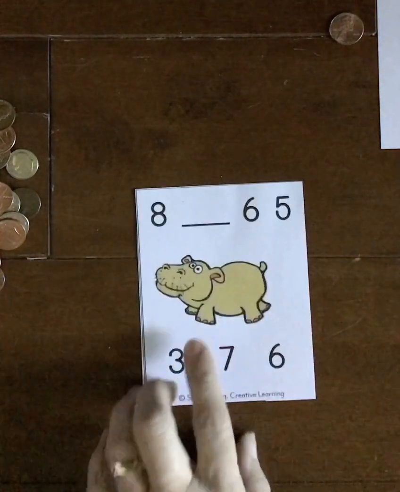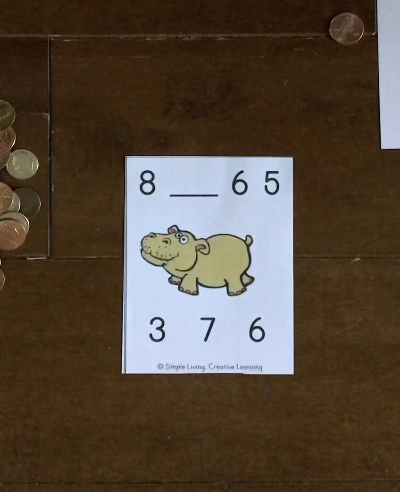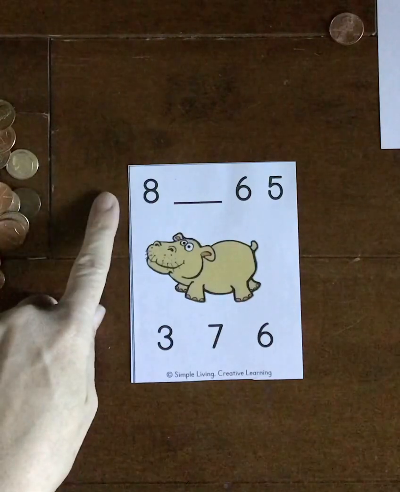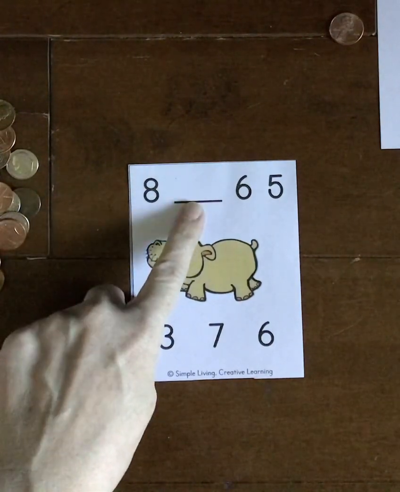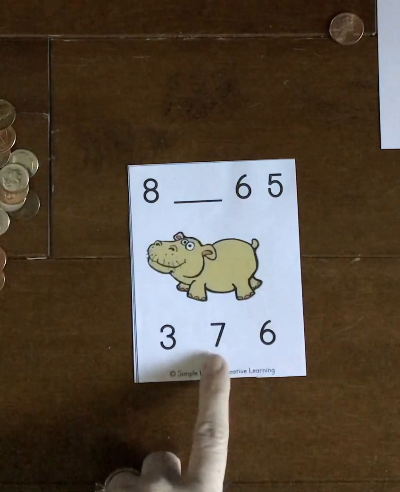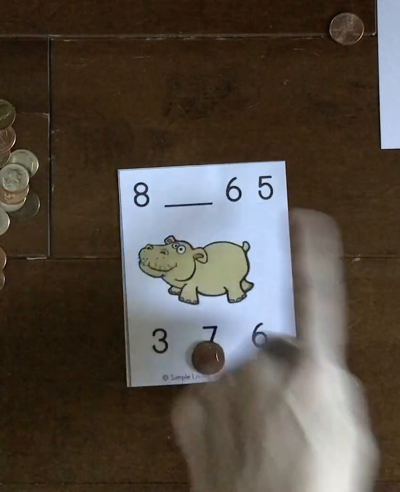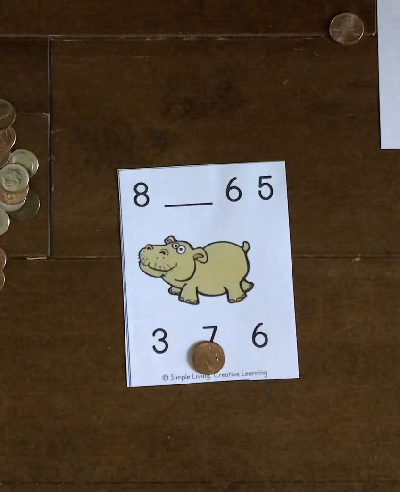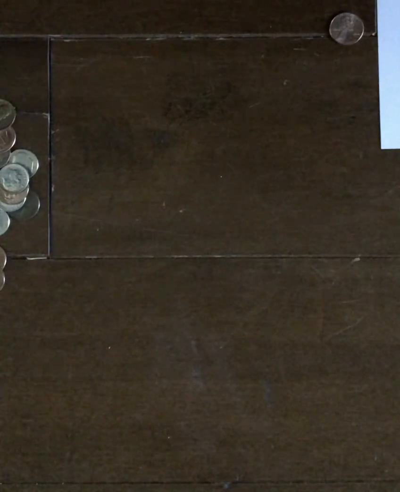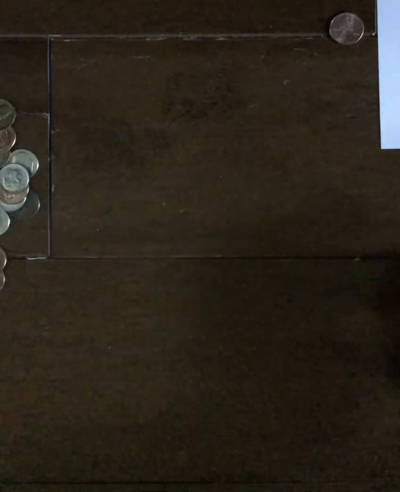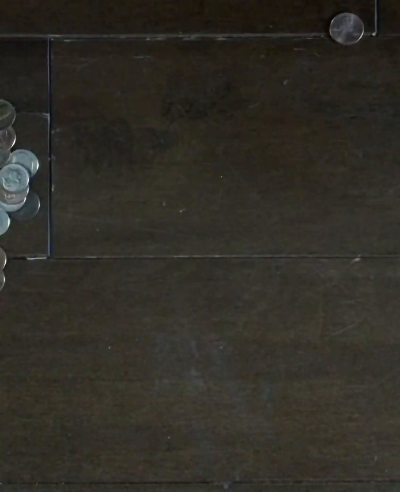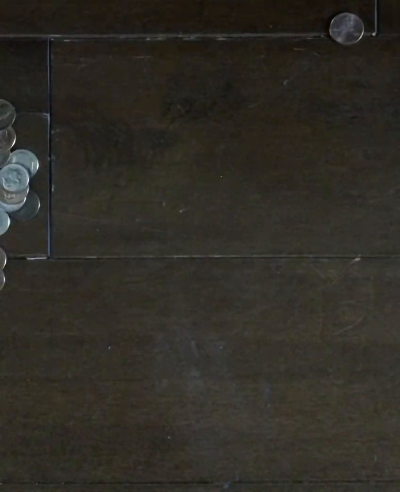All right, and then we have that last one, a hippo. So we're counting back again. 10, 9, 8, 7, 6, 5, 4, 3, 2, 1. All right, so that was the counting on and counting back, going within numbers that were 12 or less, and just counting by ones.